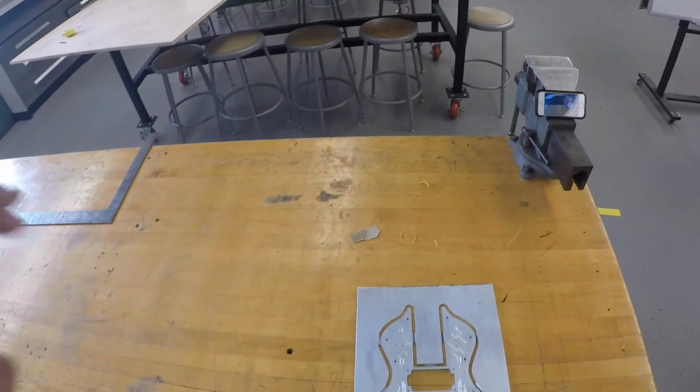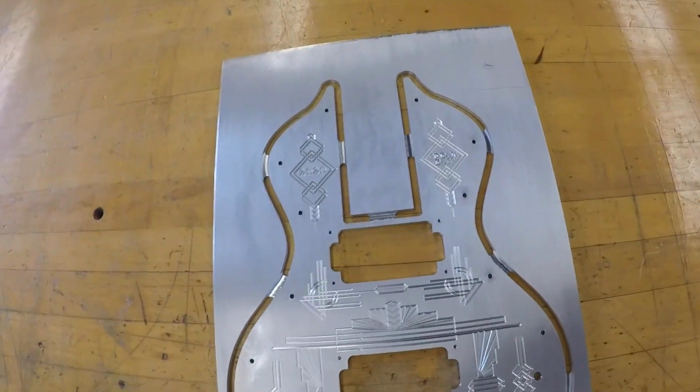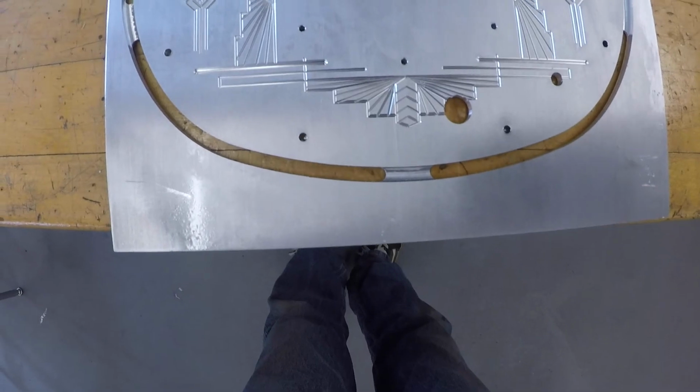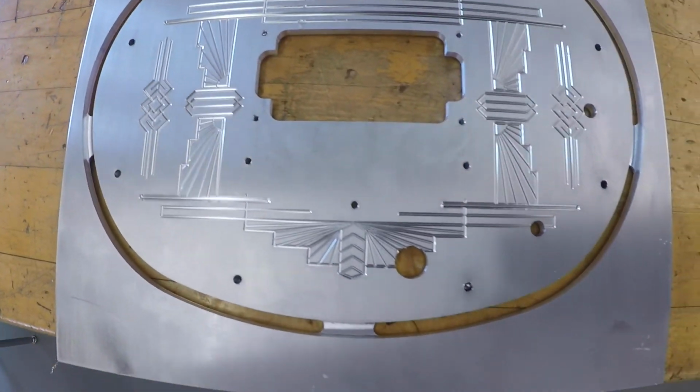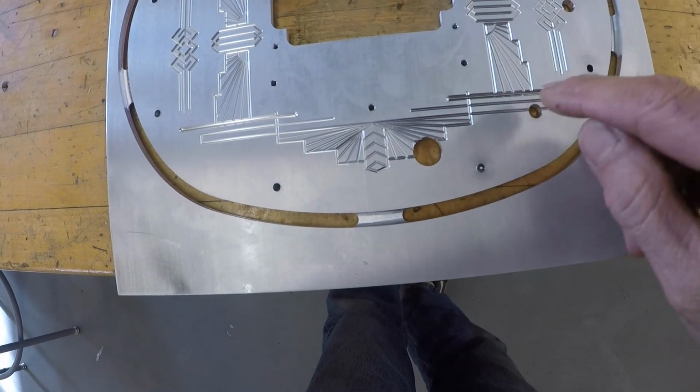And we got some holes to tap still, but here it is. And there's the engraving. That's for the switch, and that's for the volume knob and the tone knob.